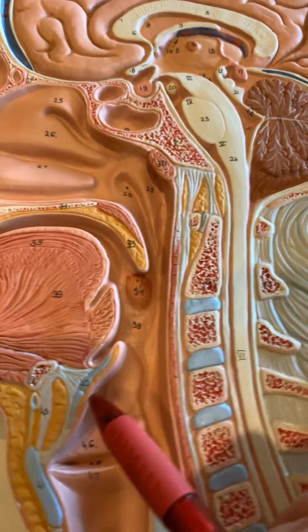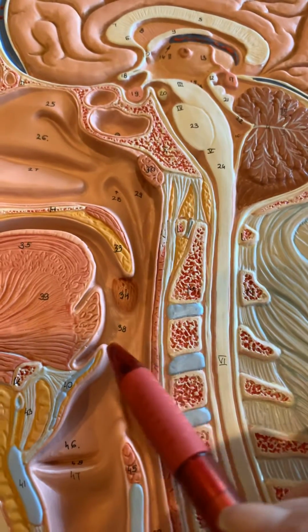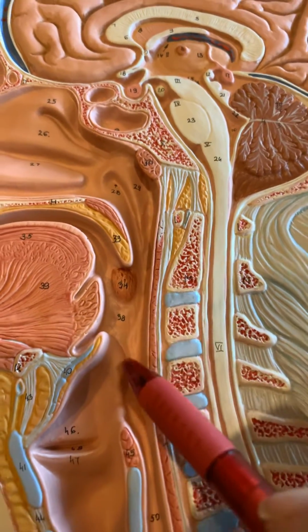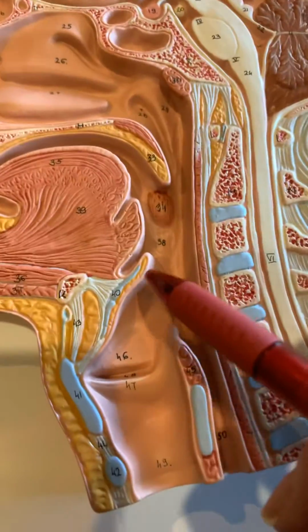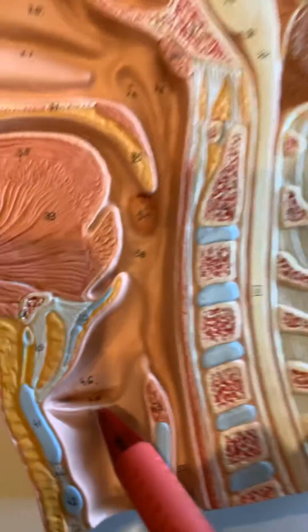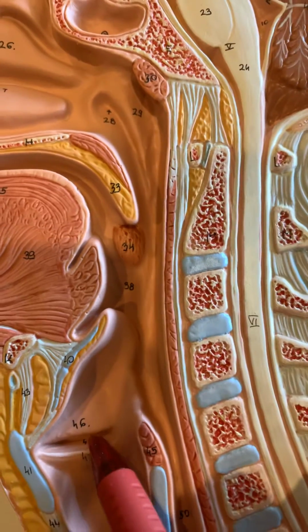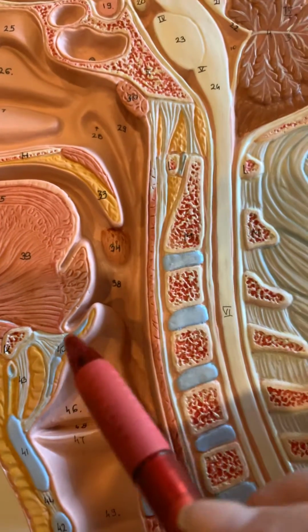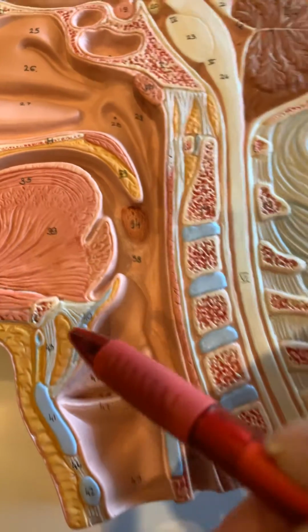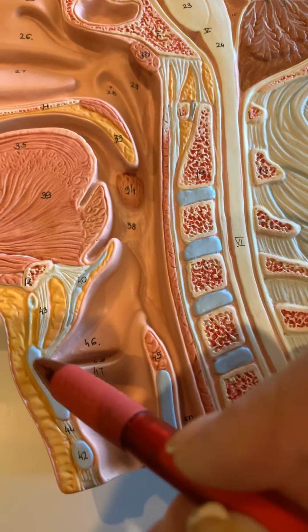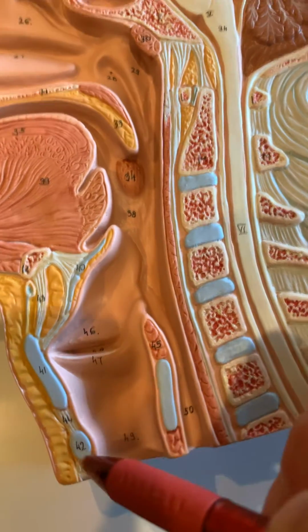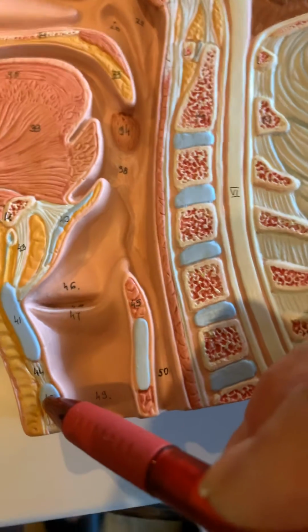You can see the epiglottis here, the epiglottis being the divisor between the oropharynx and the laryngopharynx. Coming down inferiorly, we have the true vocal fold right here. And like we said, this is the epiglottis. This would be the tracheal cartilage here. And this would be the cricoid cartilage here.